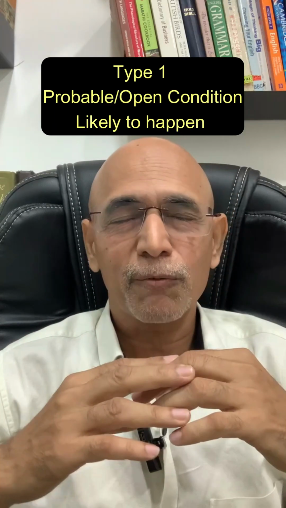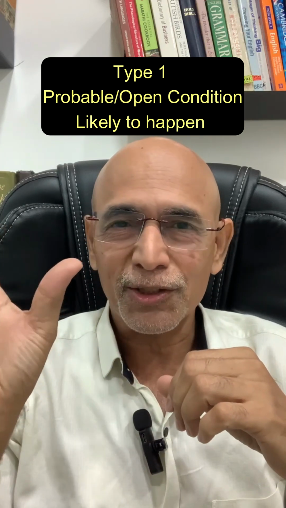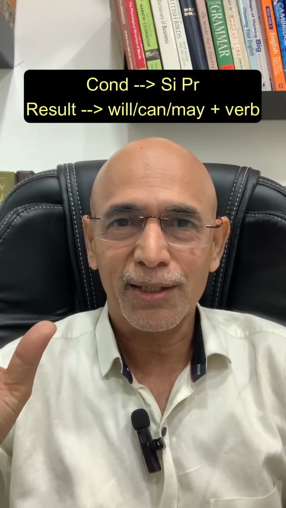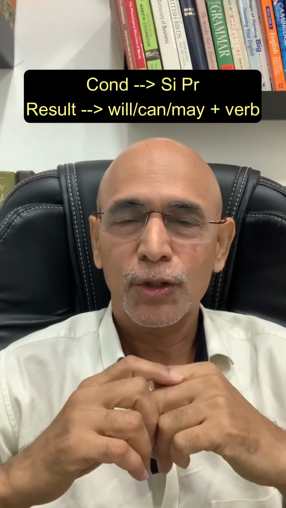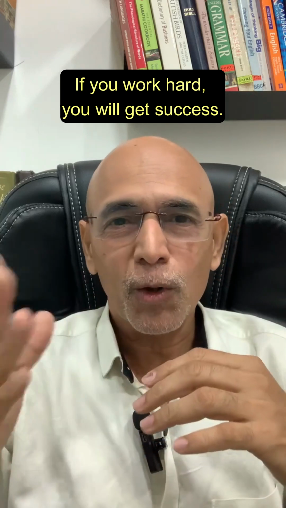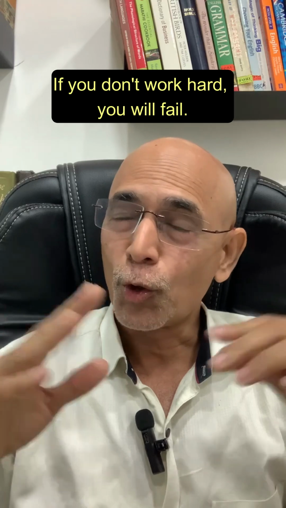The second condition, which is called probable condition, something which is likely to happen. So in this we use condition in the simple present tense and the result in the simple future, or sometimes with can and may plus verb. So for example, if you work hard, you will get success. There is a possibility. If you don't work hard, you will fail. So these are likely to happen conditions, probable conditions. In some books they have mentioned it as open condition.